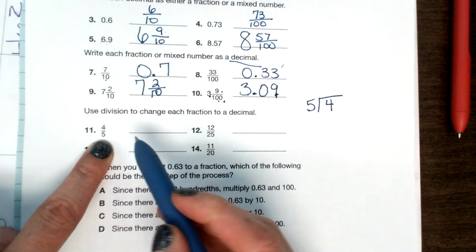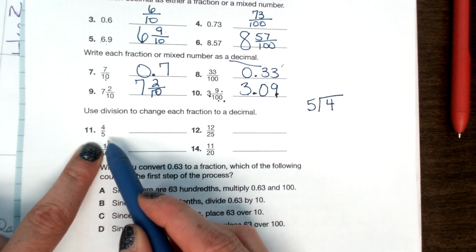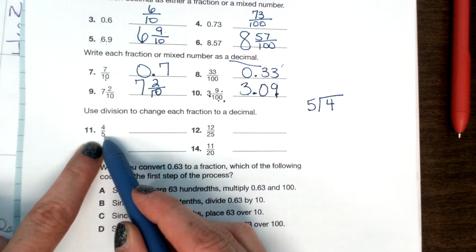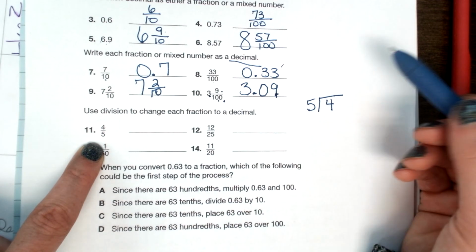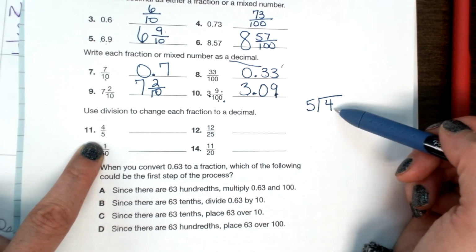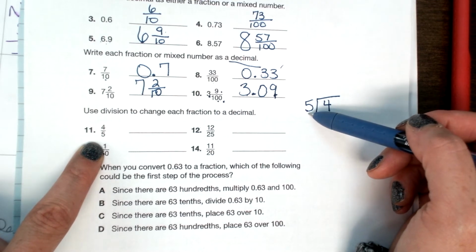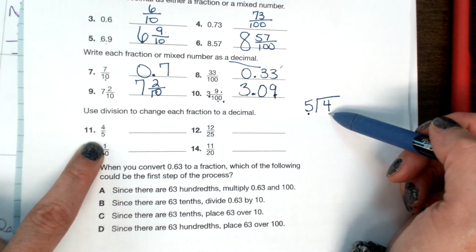So I always tell people, your 4, your numerator, is a whiny baby. Your 5 is your denominator. He is fierce and strong. He's holding that whiny baby up. So whenever I put my numbers into my boxes here, my denominator stands guard outside, and my whiny baby goes inside the house because he doesn't want to get rained on.